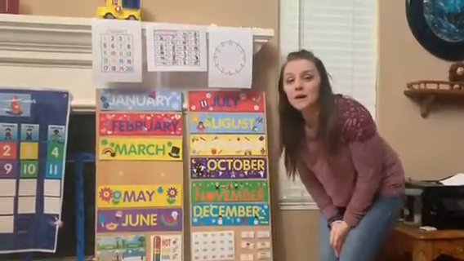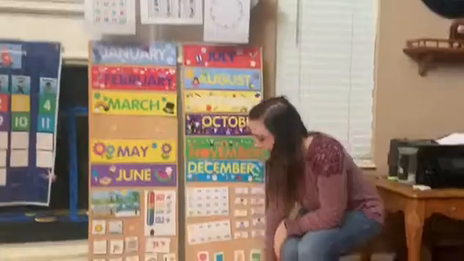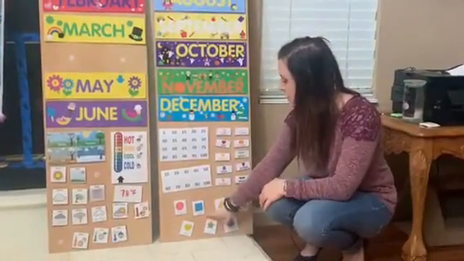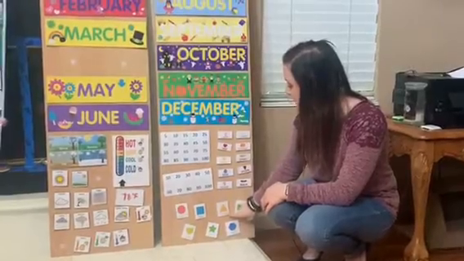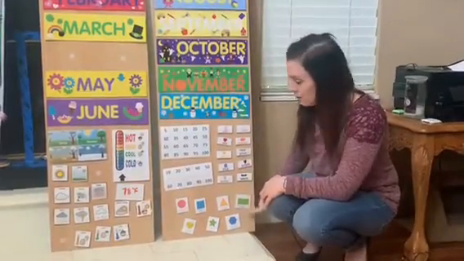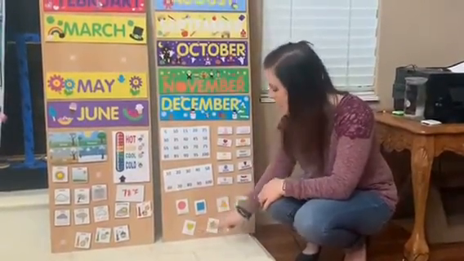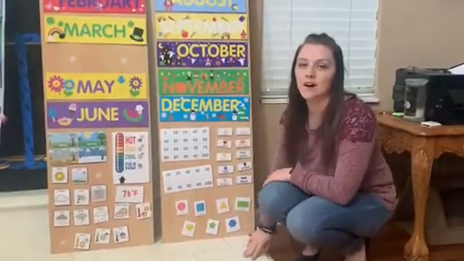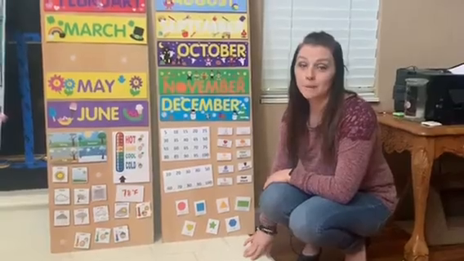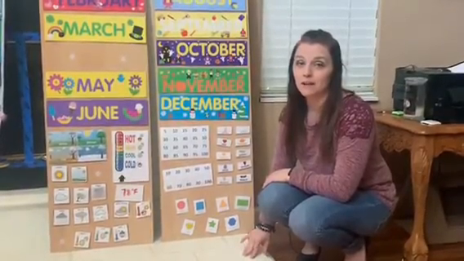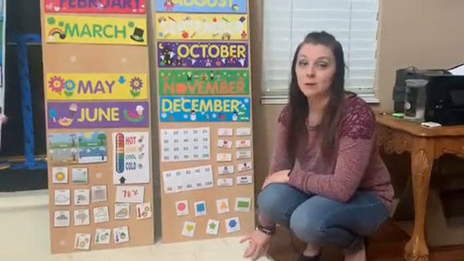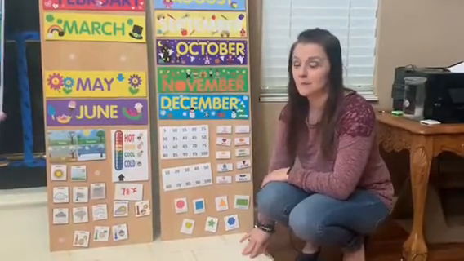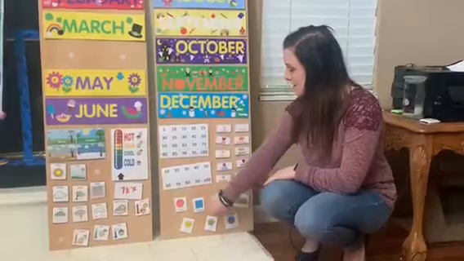Now let's talk about our shapes. We have 7 shapes down here. We have the circle, the square, the triangle, the rectangle, the heart, the star, and the hexagon. Do you remember our shape of the week? I'll give you a hint. It has 5 points.